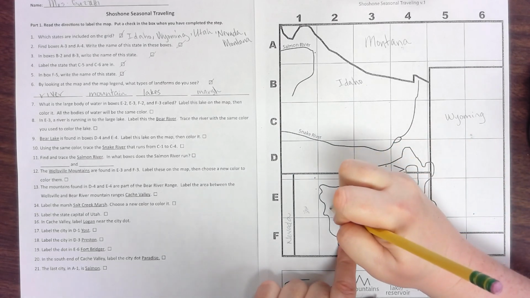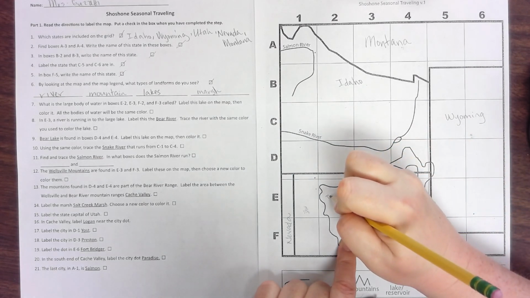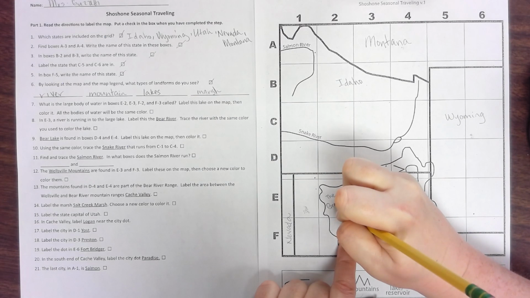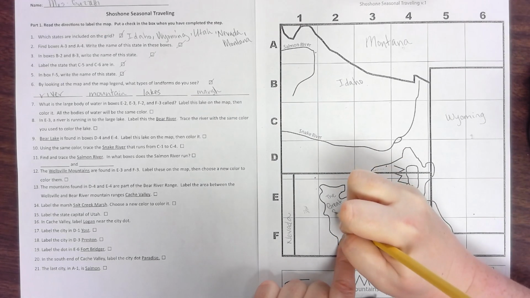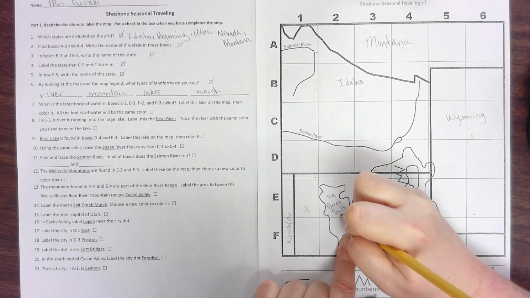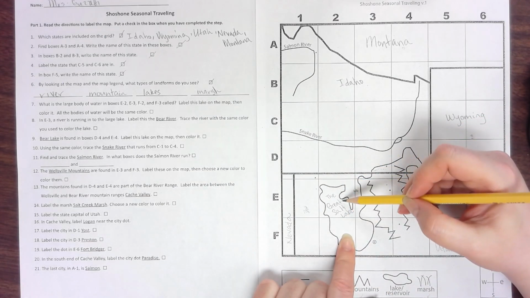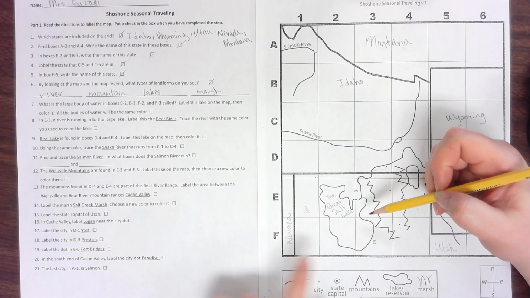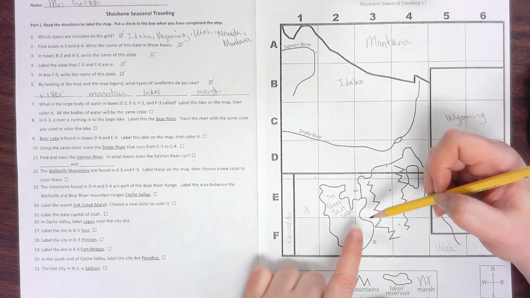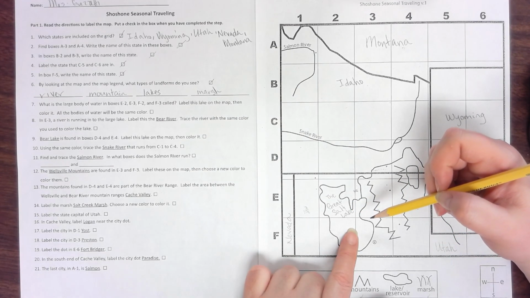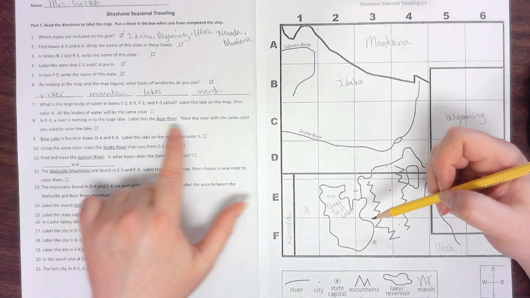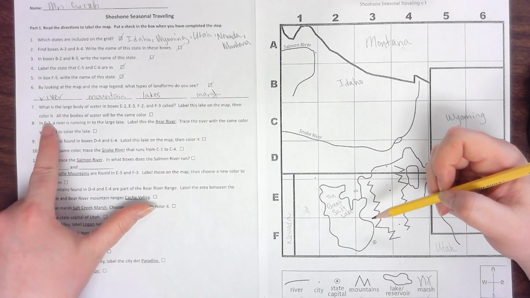It's the Great Salt Lake. So I'm going to write the Great Salt Lake right there on this lake. It says label this lake on the map, then color it.